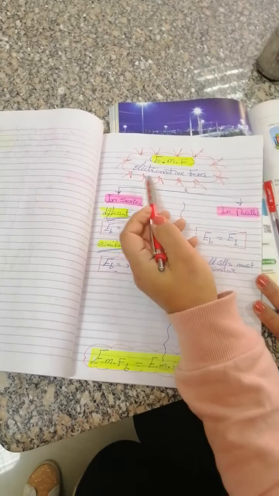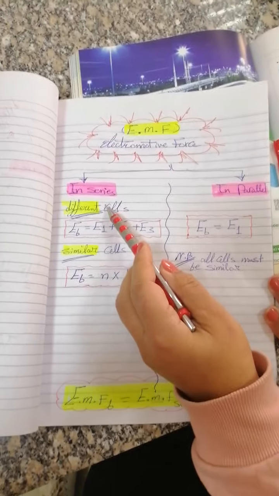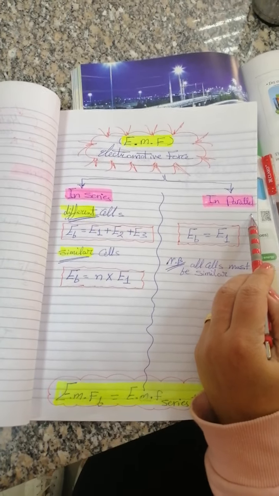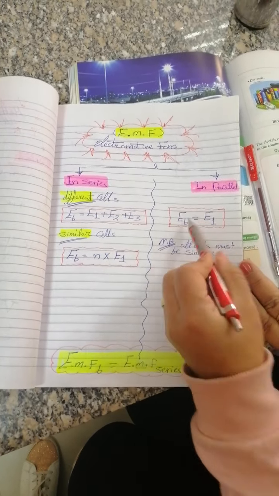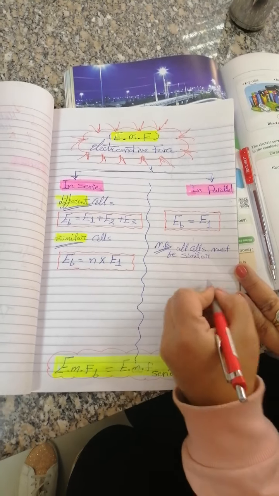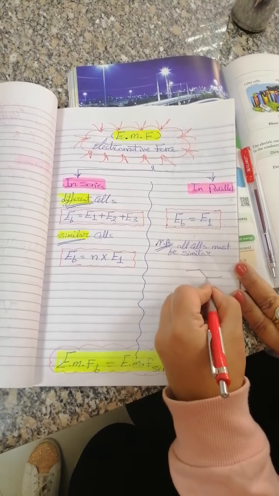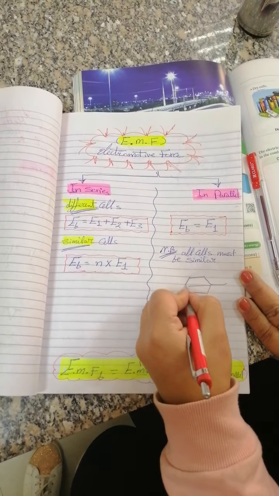So, to calculate electromotive force in series connection and in parallel connection. In parallel connection, E battery equals E1. Why? All of them are equal.